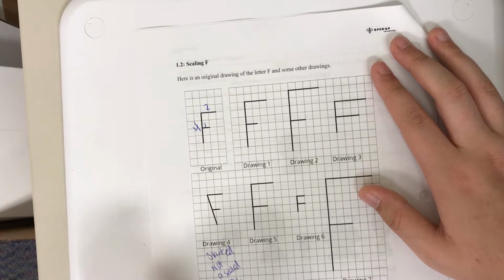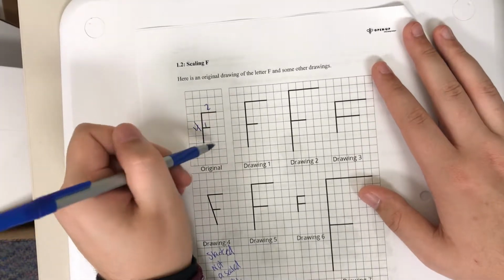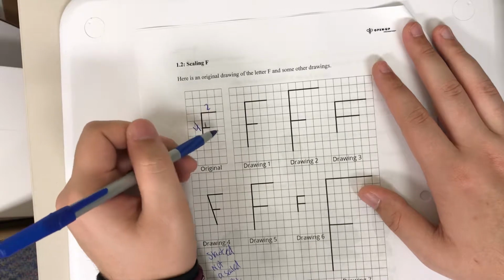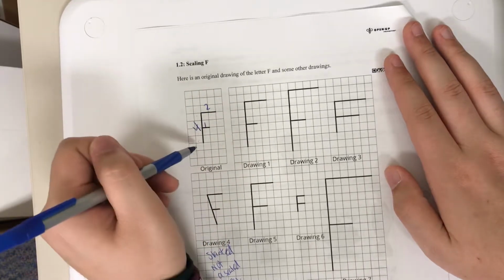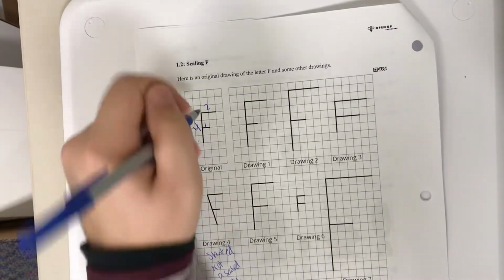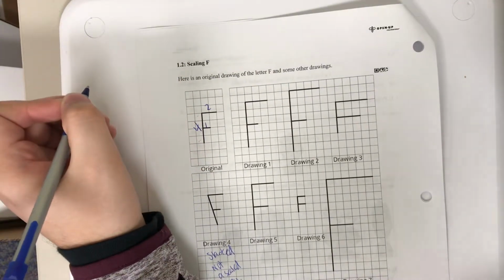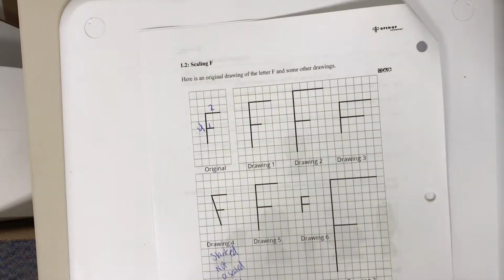Now, since I assign values here, a scaled copy is basically going to be the same shape, but just a different size, or even the same size, right? So we want to look for numbers that correlate to this in getting us where we want to be.